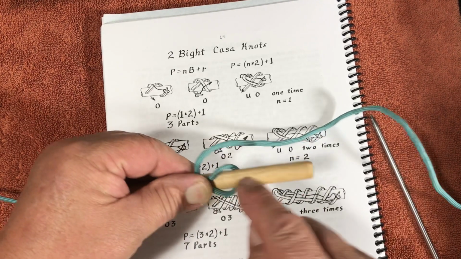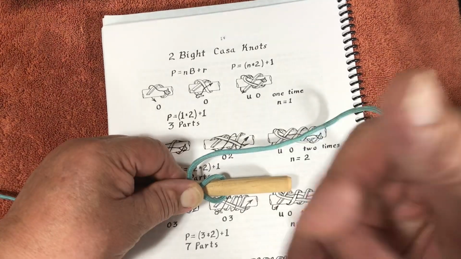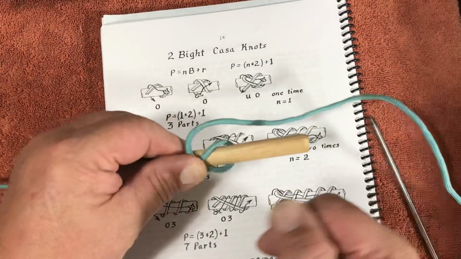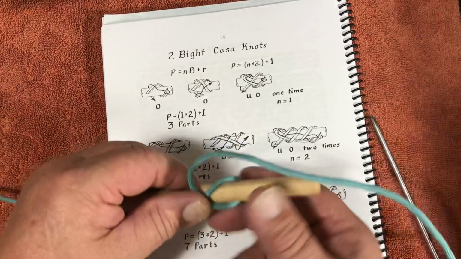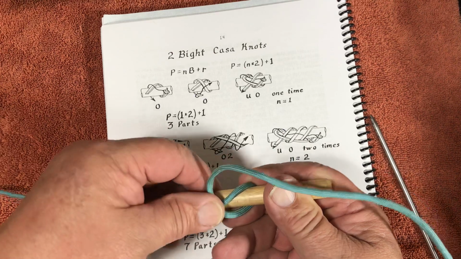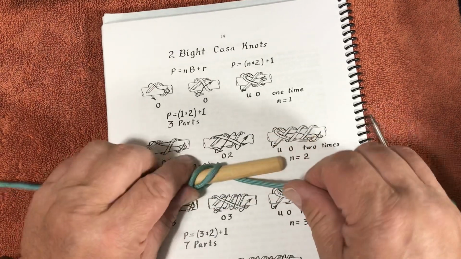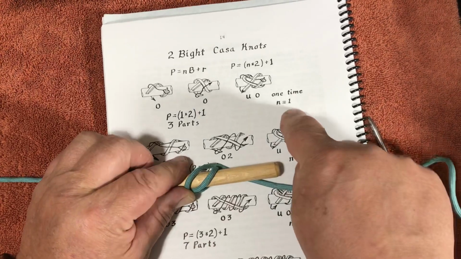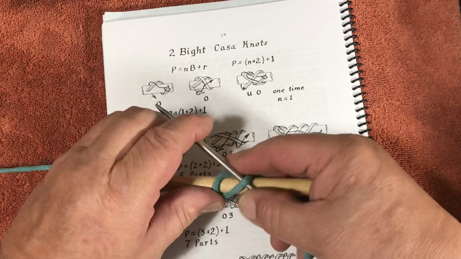If N is an odd number like 1 or 3 or 5, whatever, your bight is on the back. So we go over 1, and then you go under over 1 time. So it's under and over.